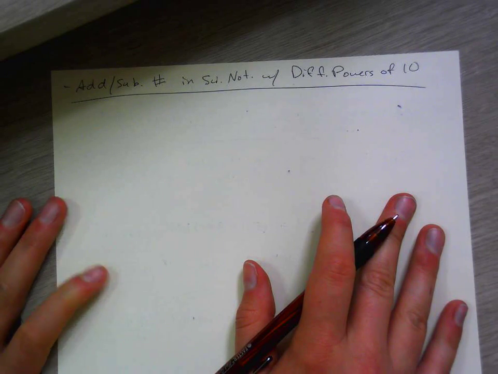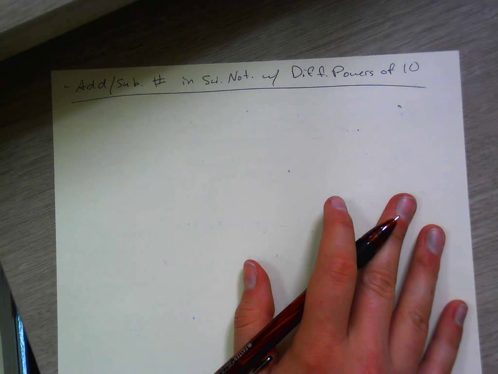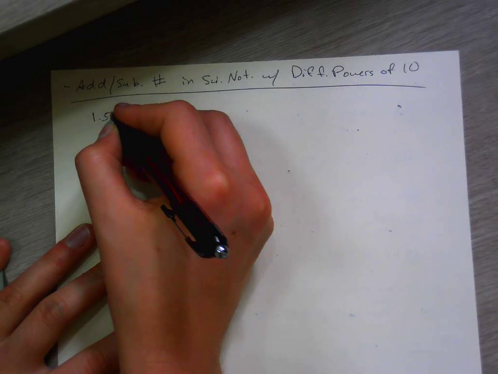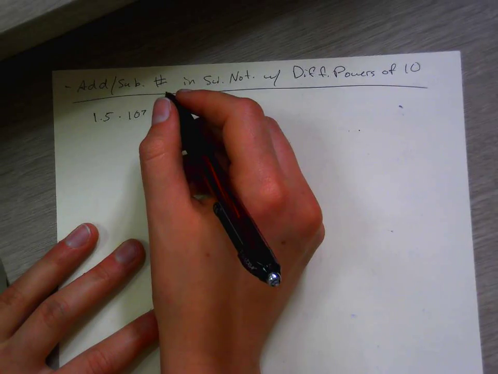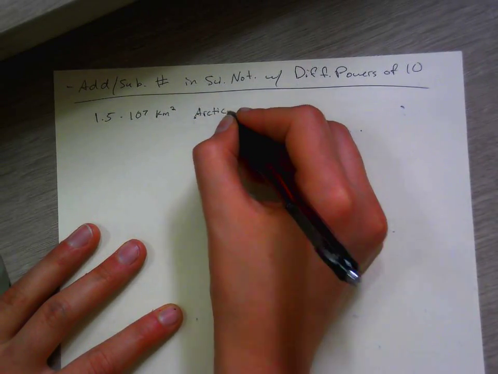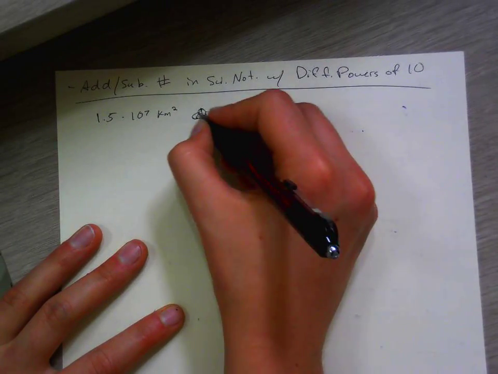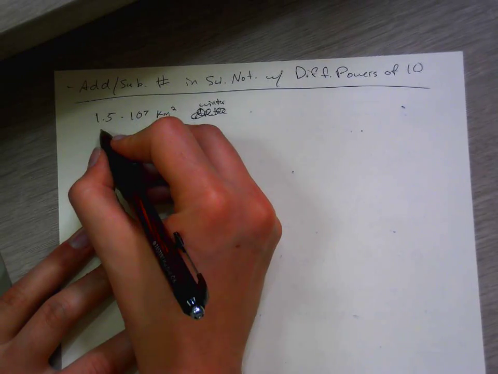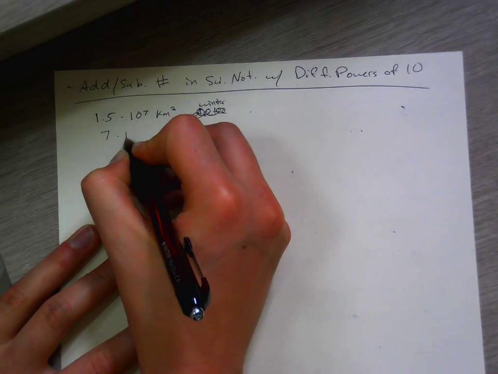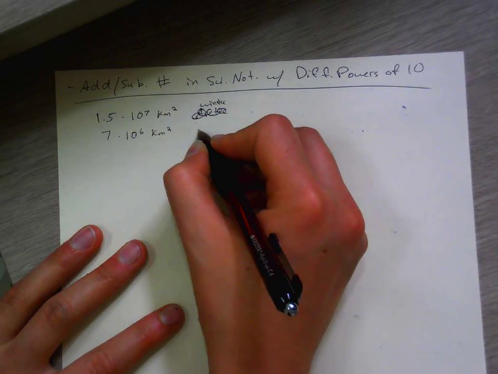In this problem, it tells us that at the end of one winter there are about 1.5 times 10 to the 7 kilometers squared of ice in the Arctic Ocean. By the end of summer, much of the ice has melted and there are only about 7 times 10 to the power of 6 kilometers squared.